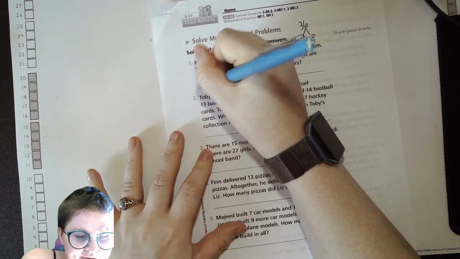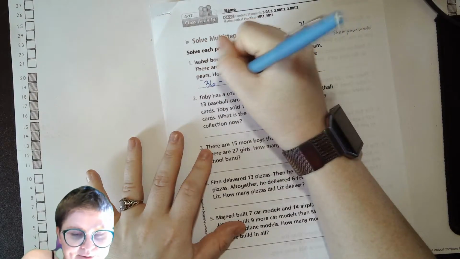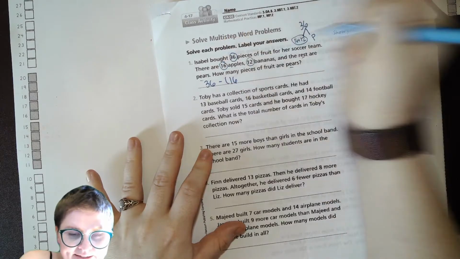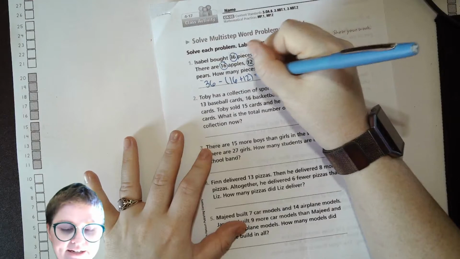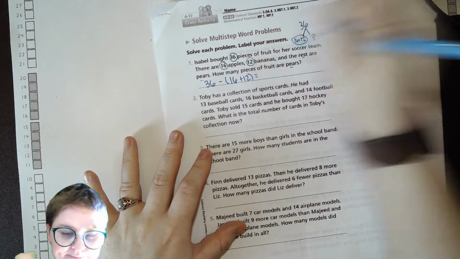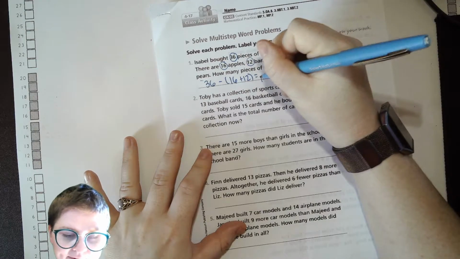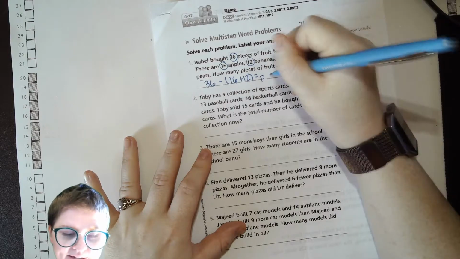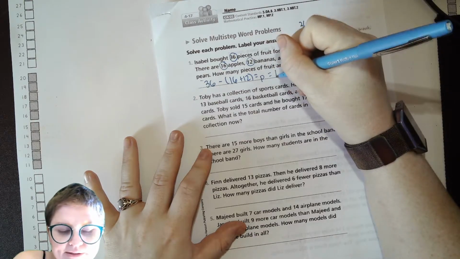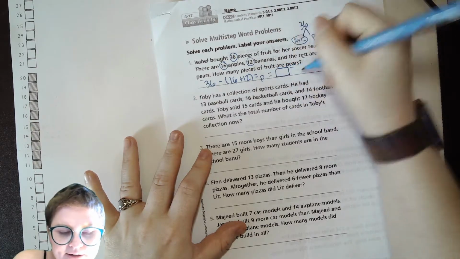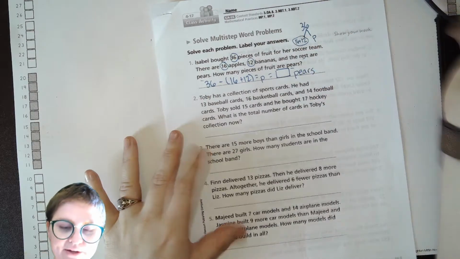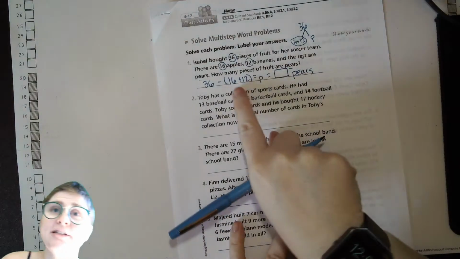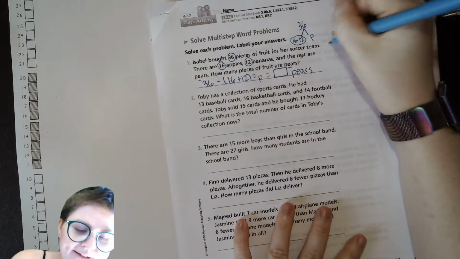So a fancy way to write that would be 36 minus parentheses 16 plus 12 close parentheses equals P for pears, and then equals the number of pears. So let's go ahead and do our first step in the parentheses.